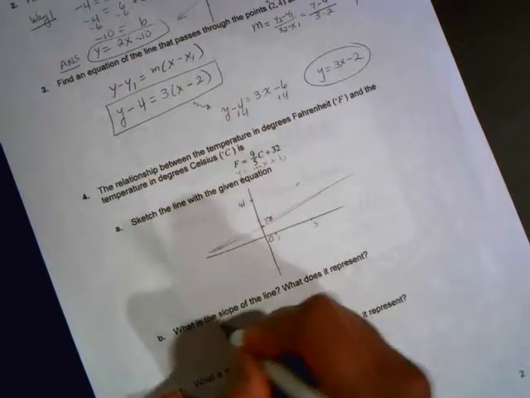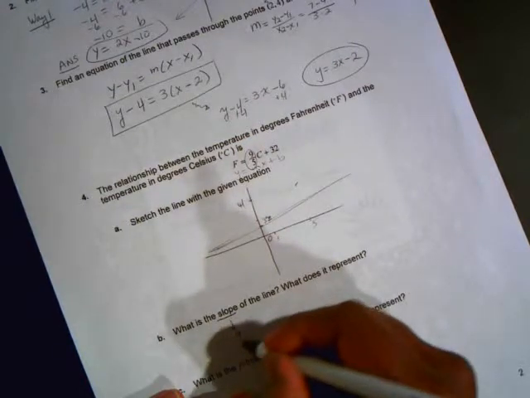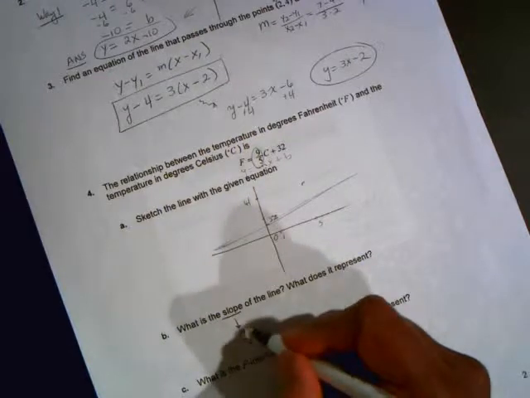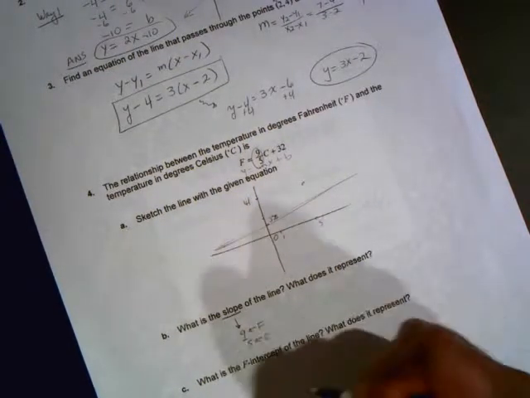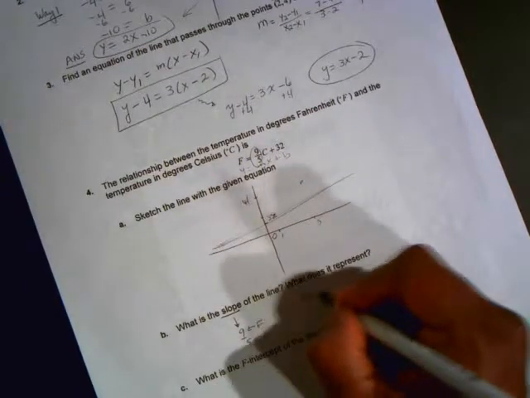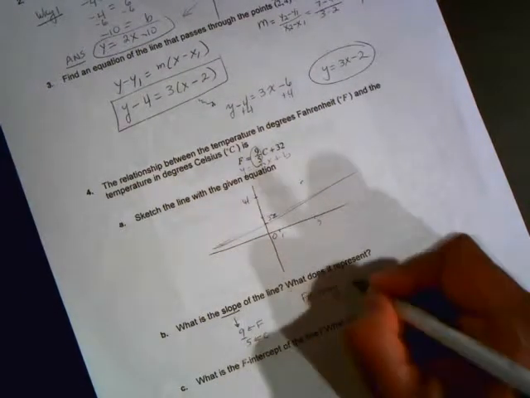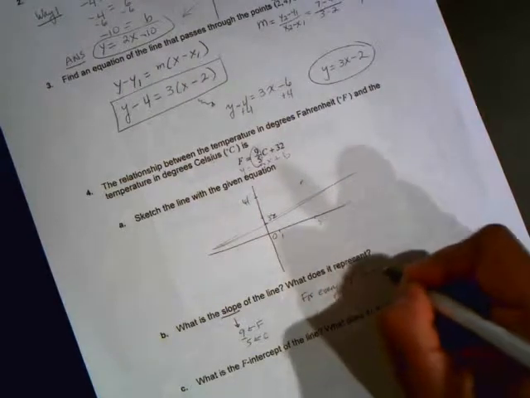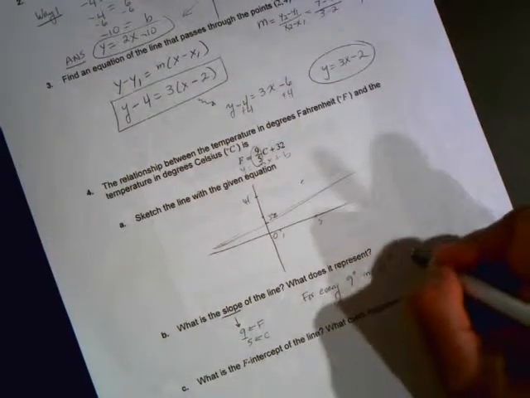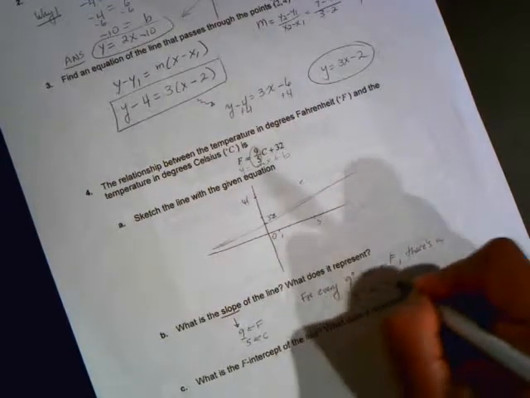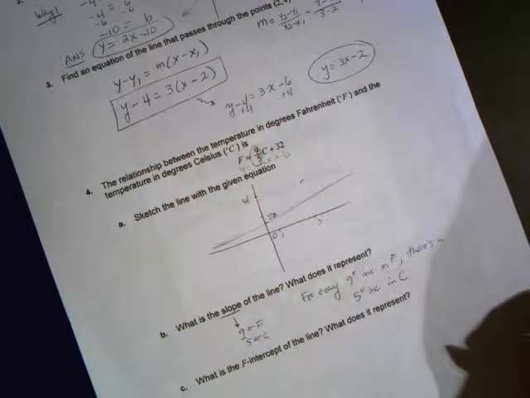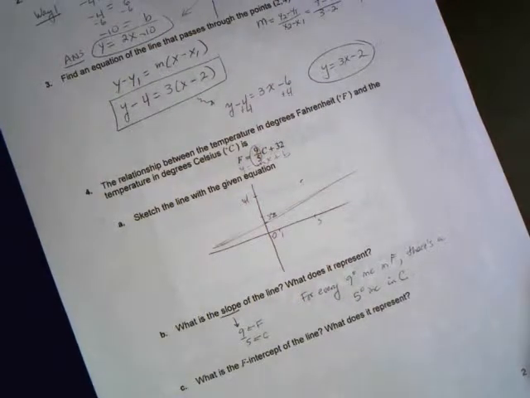What is the slope of this line? Clearly the slope is 9/5. What does it represent? Well, slope is change in y over change in x. Y is Fahrenheit. This is Celsius. So what it's saying is, for every 9-degree increase in Fahrenheit, there's a 5-degree increase in Celsius. So I hope that makes sense. It's change in y over change in x.